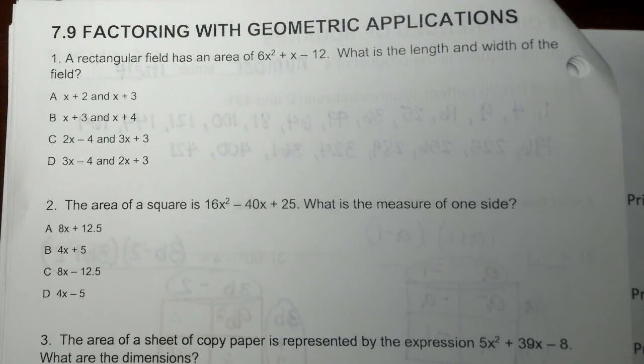Alright guys, so tonight we're in our packets and we're on page 7. I'm going to do two different problems two different ways. What we're doing right now is applying what we've been talking about in class with factoring to geometric applications, so length, width, area, shapes, those kind of things.